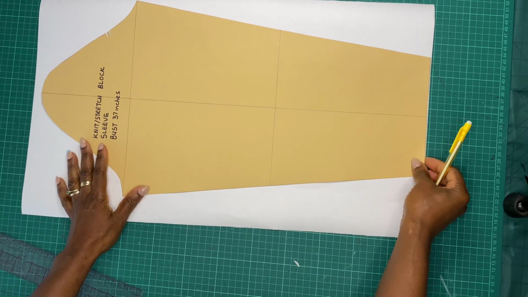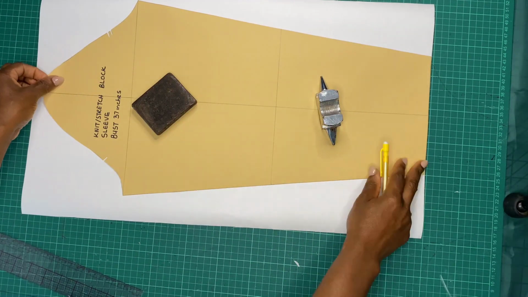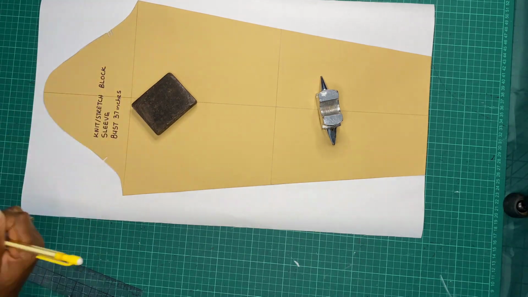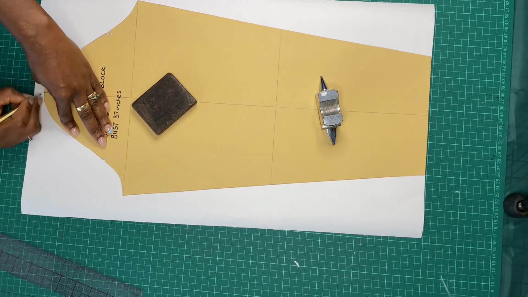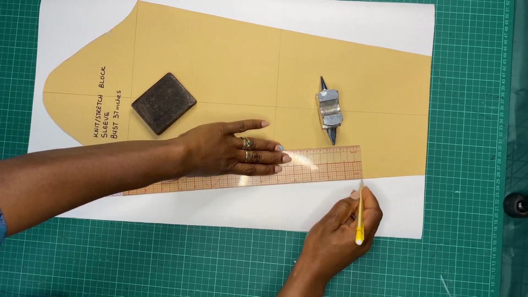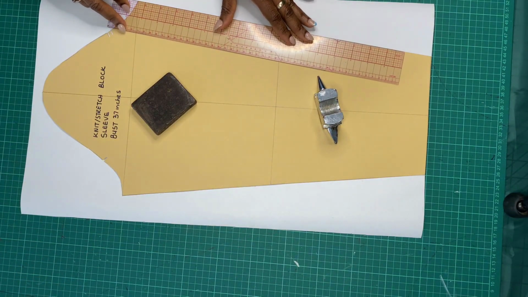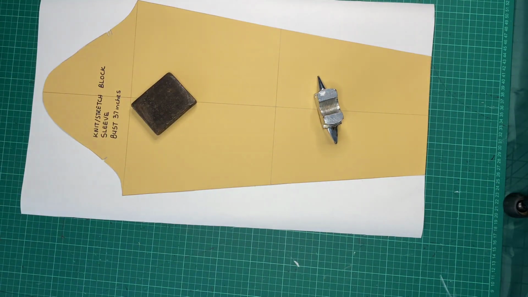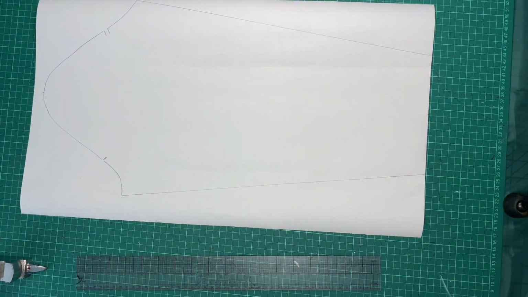So here I'm creating the sleeve pattern. I'll go ahead as well, place the weight and then trace all around it, just like this. Remember to mark the notches while you trace. Make sure also to mark the center line at the wrist and at the top.